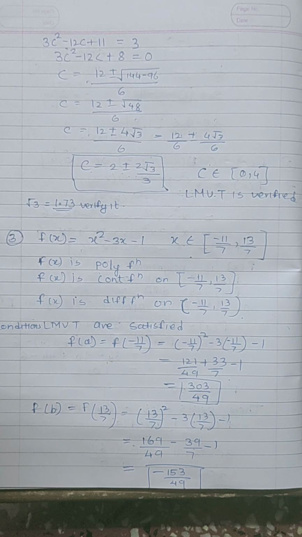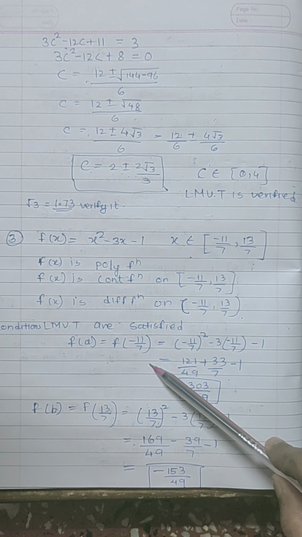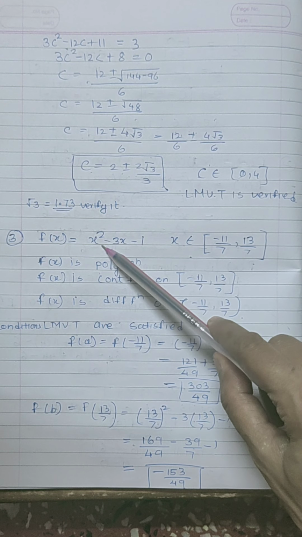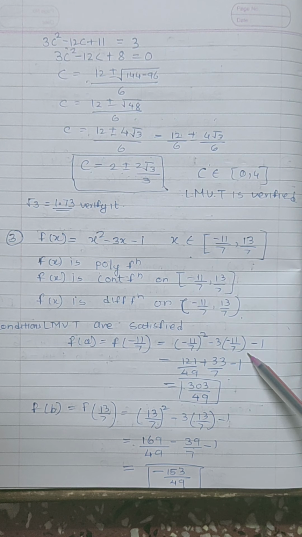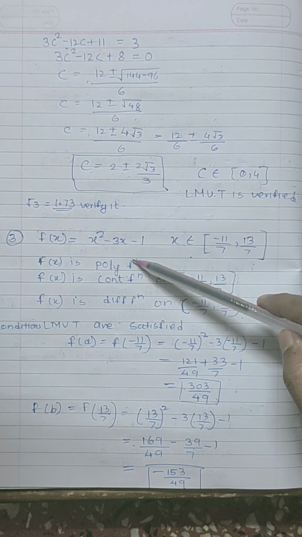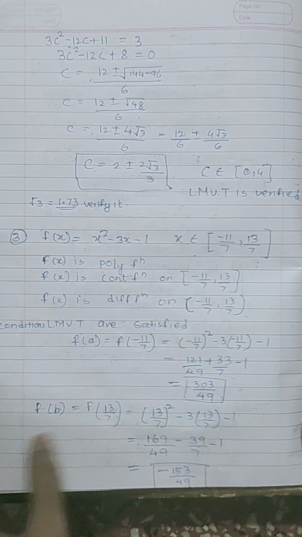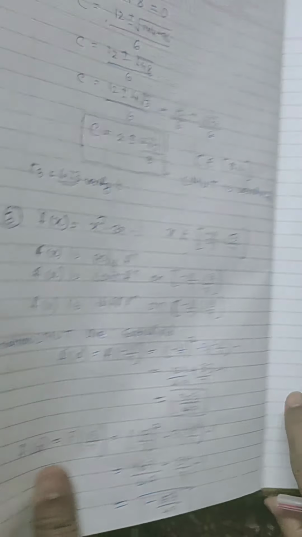Now we will find f of a. Our a is minus 11 upon 7. So f of minus 11 upon 7 is (minus 11 upon 7) square minus 3 into (minus 11 upon 7) minus 1. After calculating we will get the value of f of a as 303 upon 49. Now we will find f of b. Our b value is 13 upon 7. So f of 13 upon 7 is (13 upon 7) square minus 3 into 13 upon 7 minus 1. Substituting the values, we will get minus 153 upon 49.